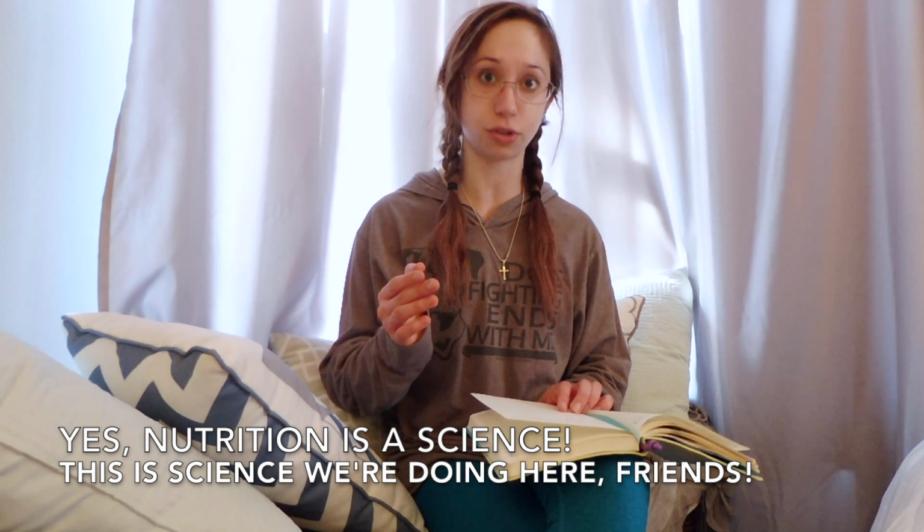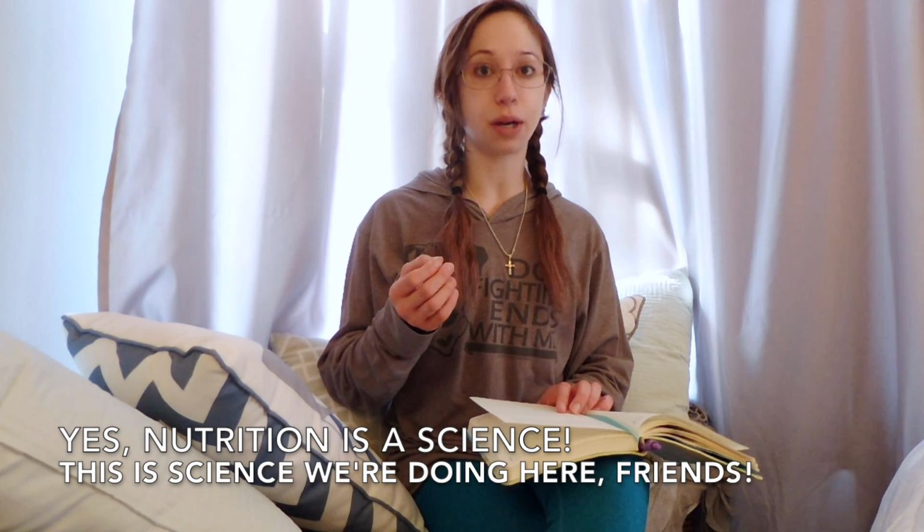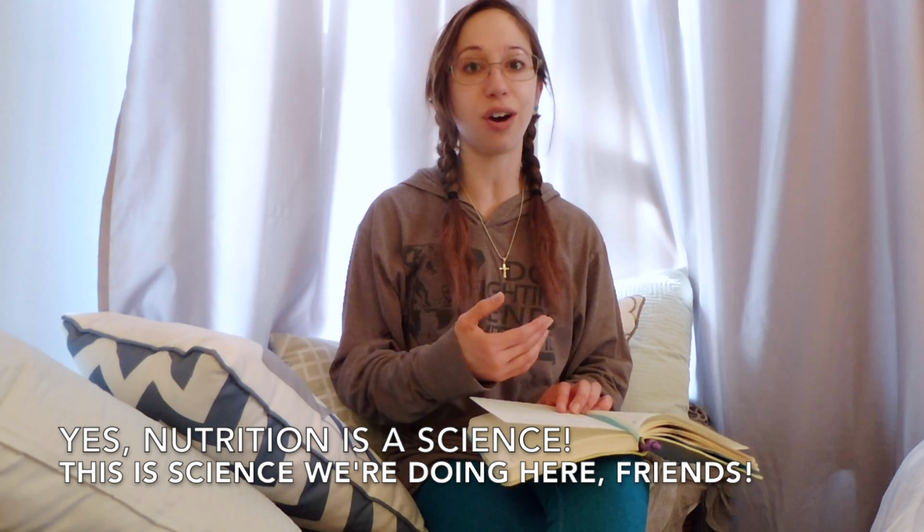Okay, so how to figure out your macros. Step 1, you have to know your height and weight. This is necessary. I know that the scale doesn't really matter, and your weight isn't important for your general health. But if you want to calculate your macronutrients, you need that number, because it is a calculation based on your body mass. So you need to know your height and you need to know your weight. Then, once you know those, you can plug it into the Harris-Benedict equation.